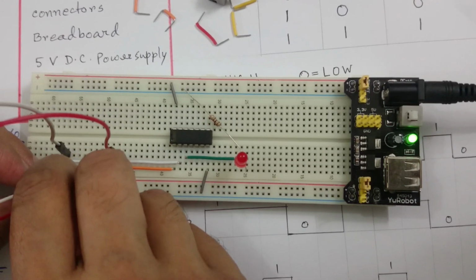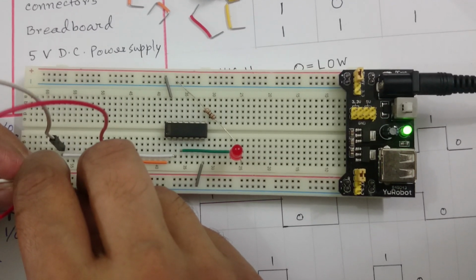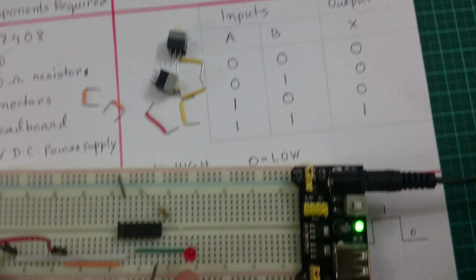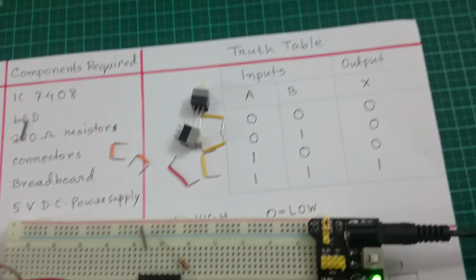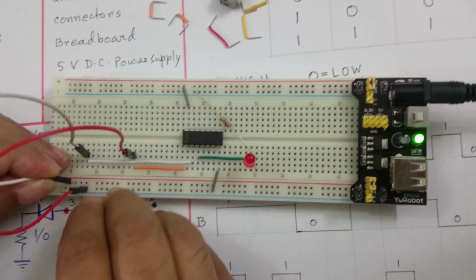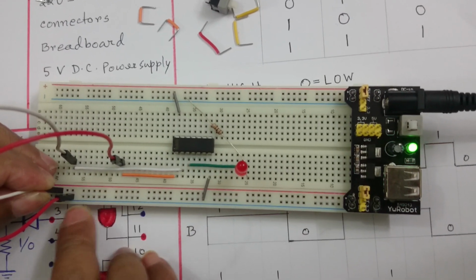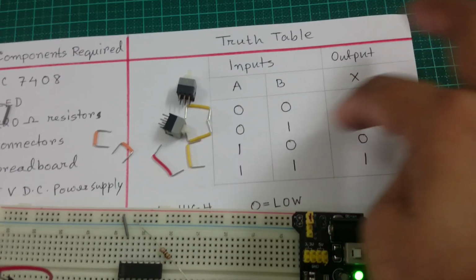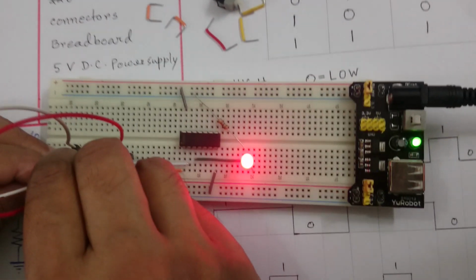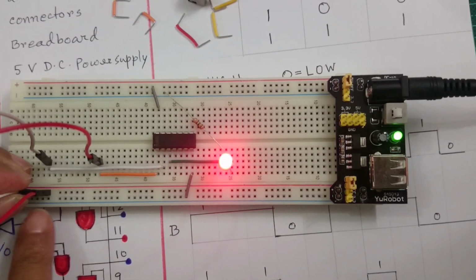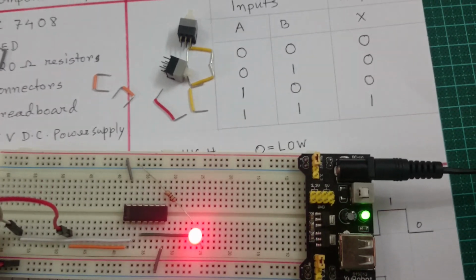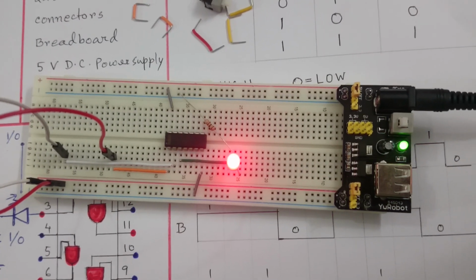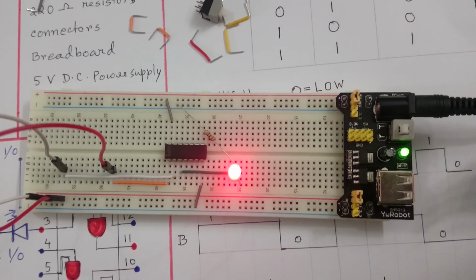Now I am changing the connection. I am making it 0 0. That means 0 0, and it is not blinking. It is 0. So now I am connecting 1 and 0, that means 1 0 and it is again 0. Now I am connecting 1 and 1. So as it is 1 and 1 and its output is high, so it justifies the truth table.